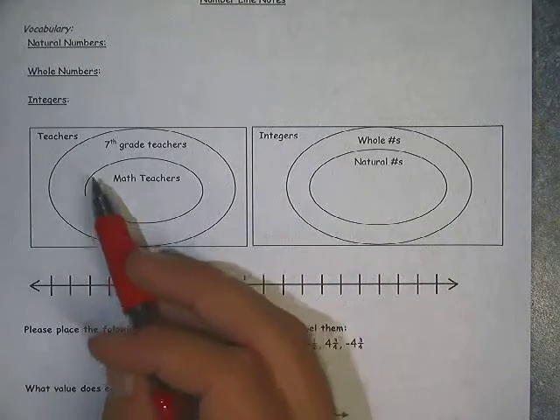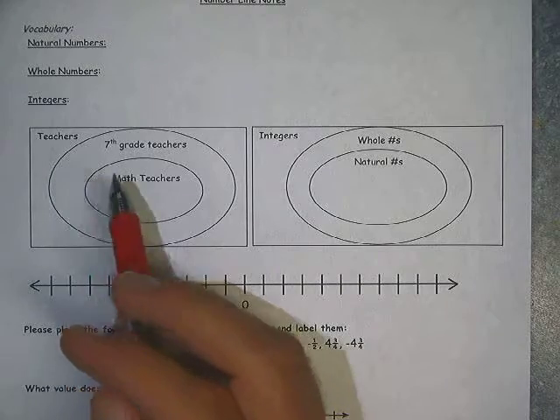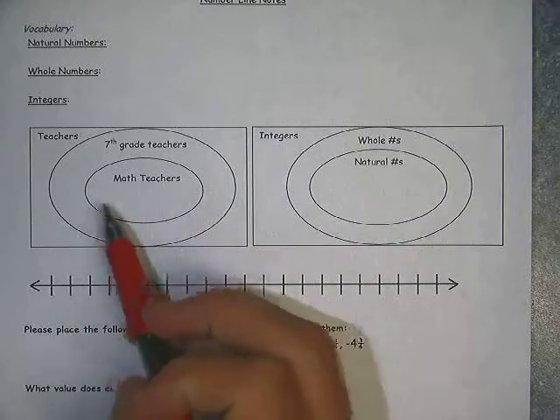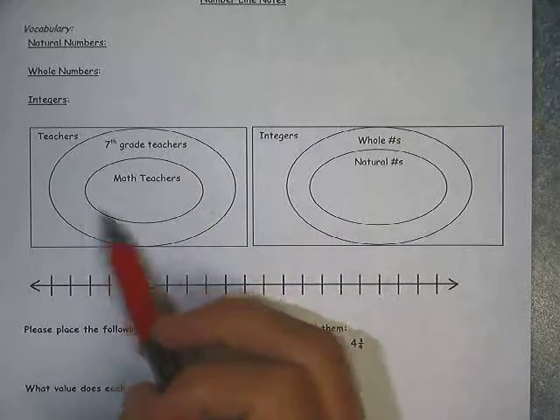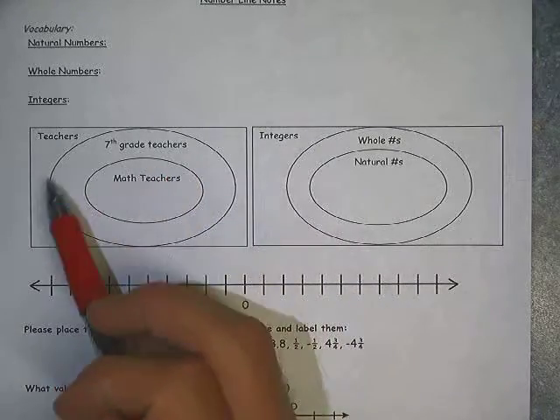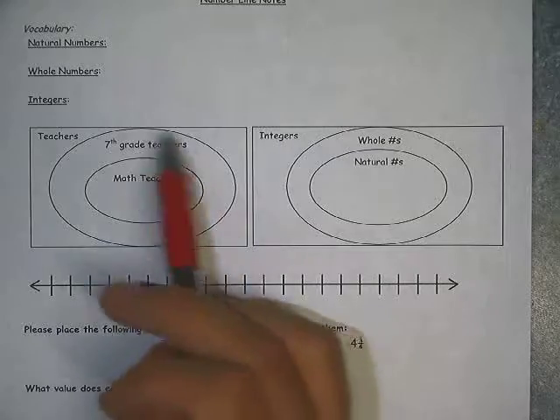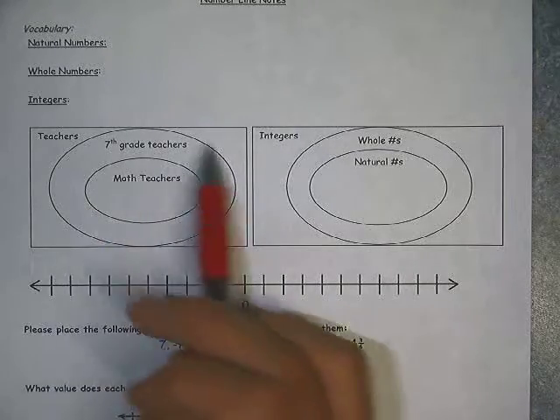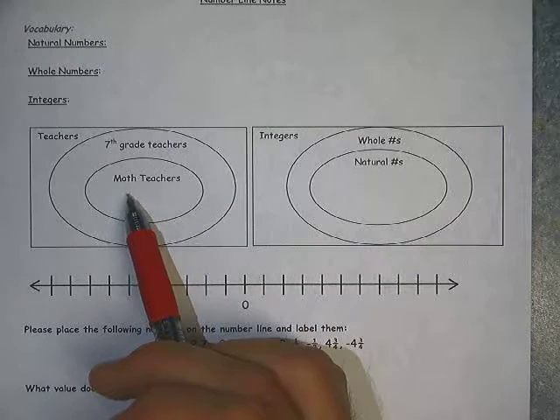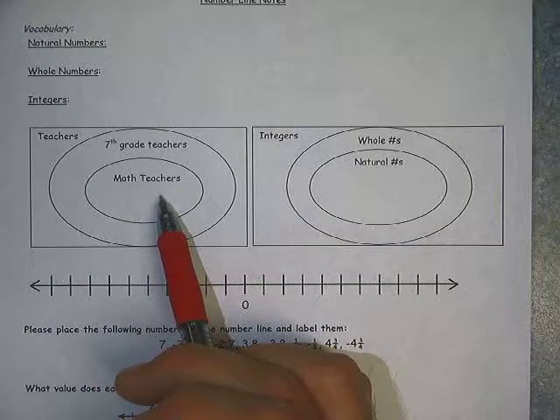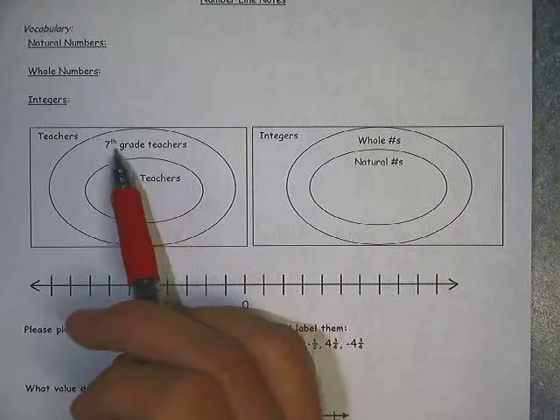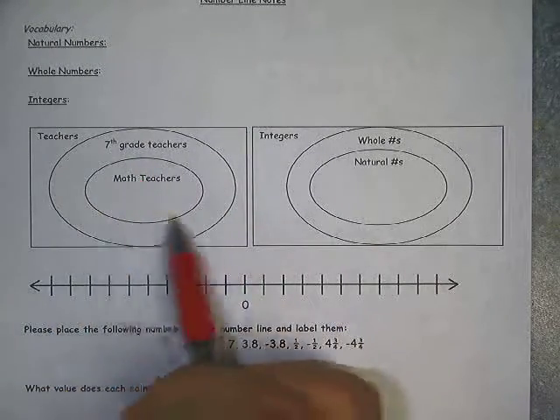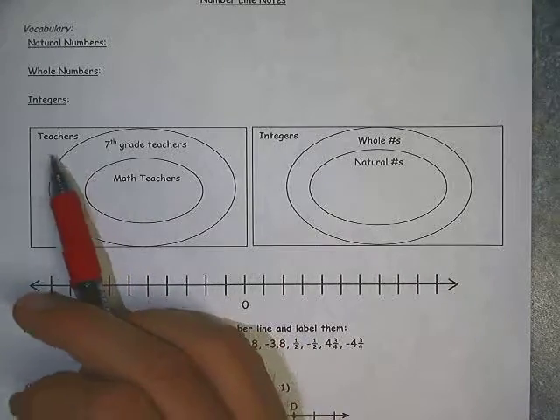So this is called a Venn diagram. So we have overlapping circles. So anything that overlaps means that it's shared. So in here, I put math teachers, but I can't just put any math teachers because it is inside the 7th grade teachers circle. So if they're inside the math teachers circle, they're also inside the 7th grade teachers circle. So for instance, I could not put Ms. Butters in here. She would have to go in a different spot because she is not a 7th grade teacher. So she's a math teacher, but she shouldn't go inside the 7th grade teachers circle.